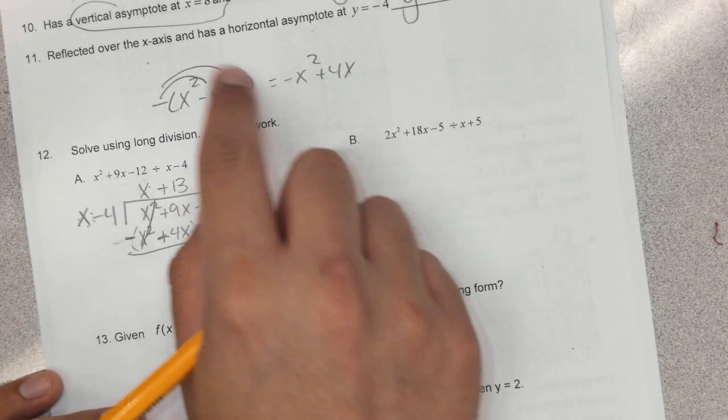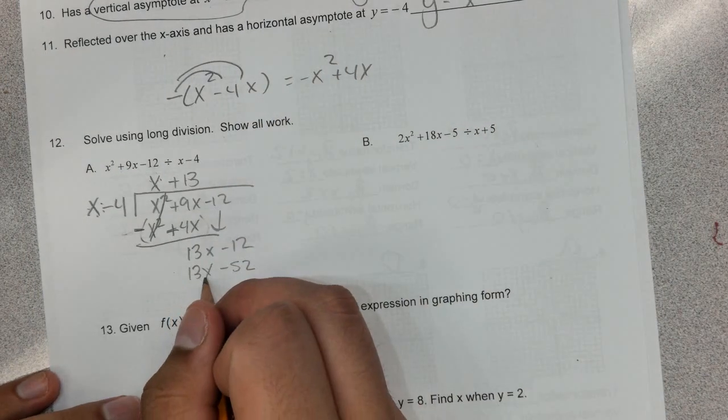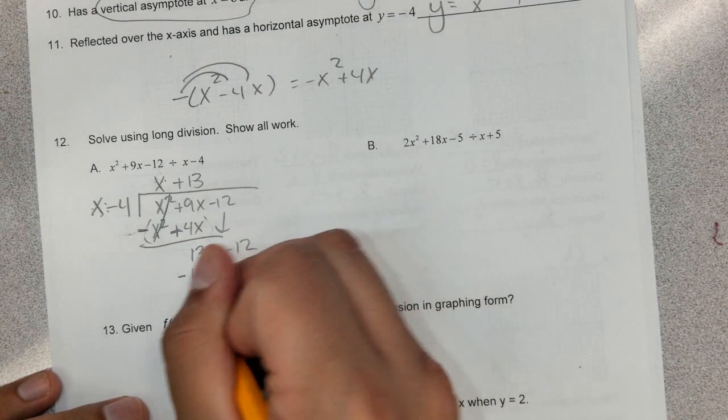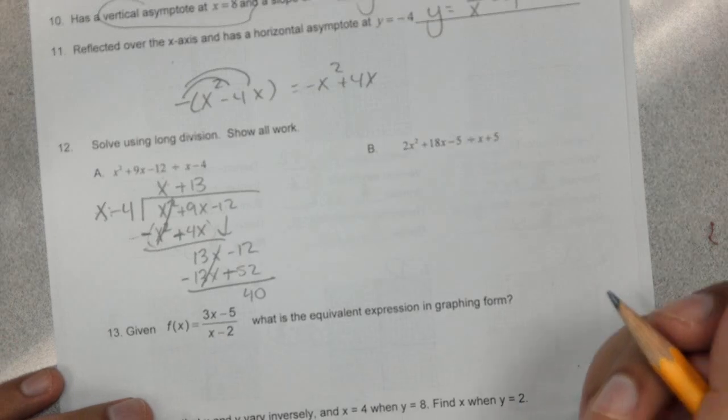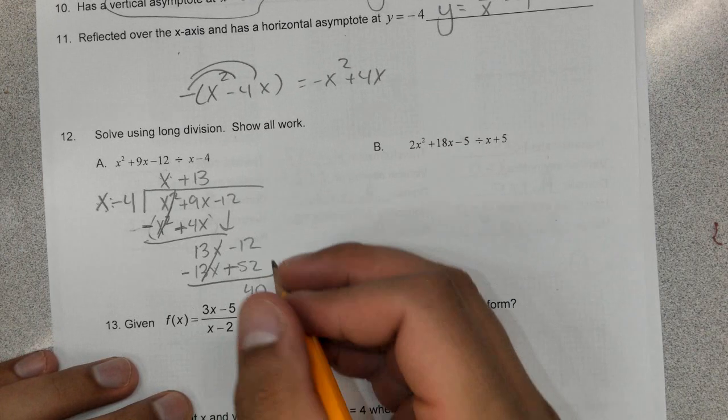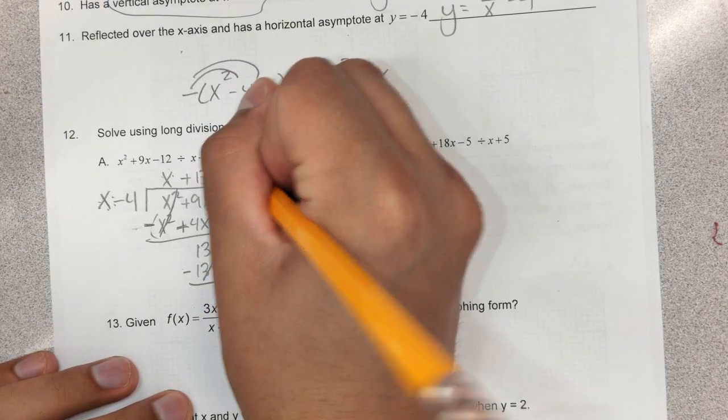But remember this idea that minus has to distribute inside. So this becomes minus 13x, this becomes plus 52. Then I get 40. Alright, so since this is the remainder, at the end I'm going to put plus 40 over x minus 4, since that's what we're dividing by.